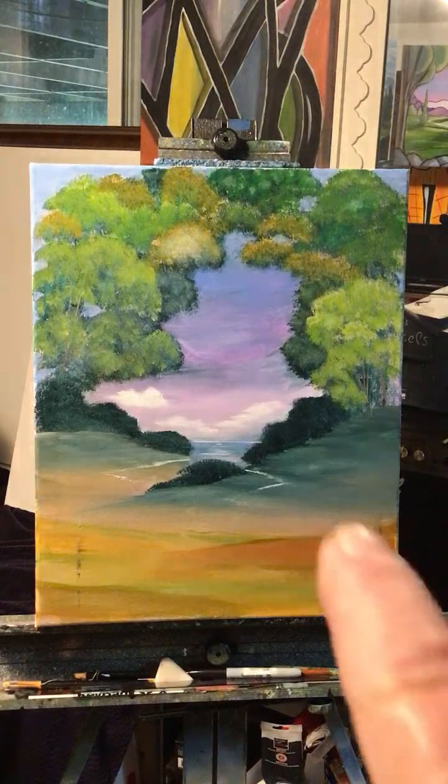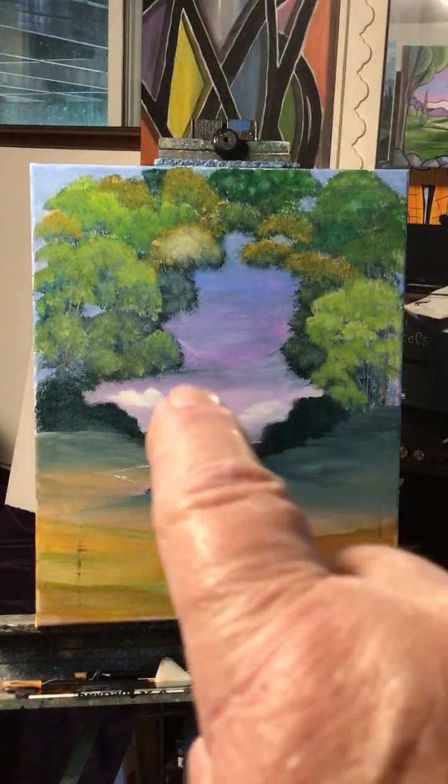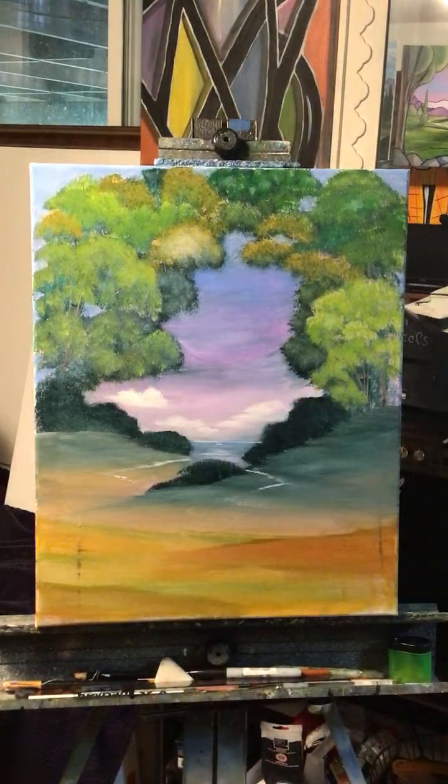See the tonalism in the sky here where the green and the sky kind of mix with the trees. Yeah, look it up. If you've never heard of tonalism, it's a pretty cool style. They used it before Impressionism.